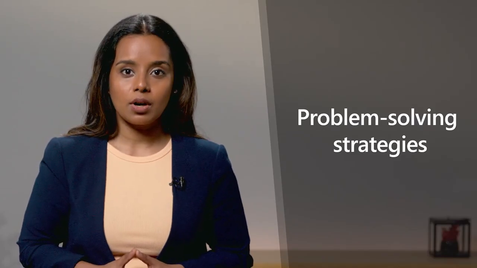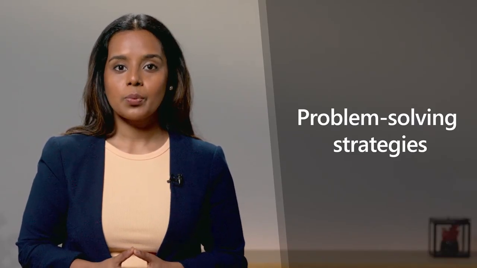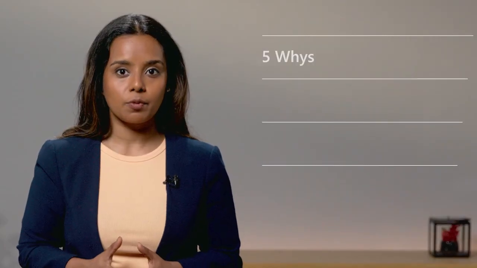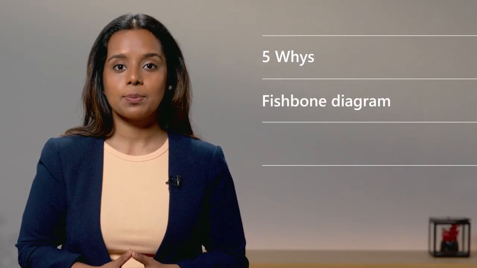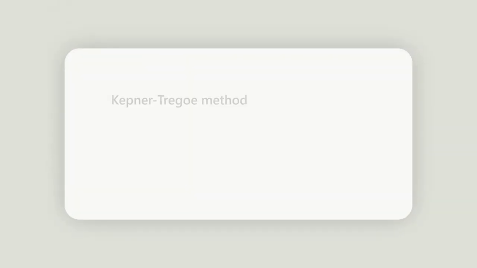You learned about root cause analysis and its benefits, along with the steps and tools involved such as the 5 whys, the fishbone diagram, and the Pareto chart. You also explored the Kepner-Tregoe method and the IDEAL framework, both systematic approaches to problem solving and decision making. These strategies help you identify the underlying causes of problems and develop effective solutions.